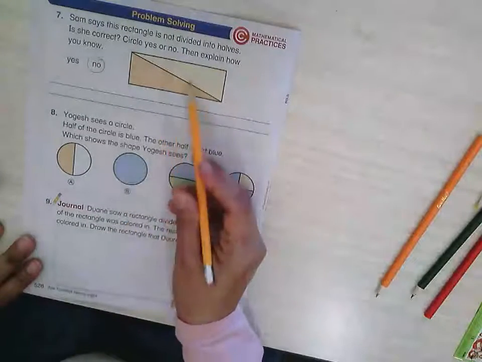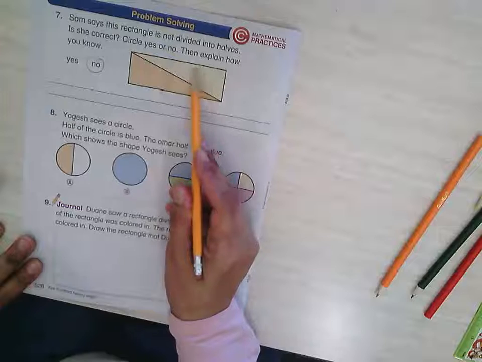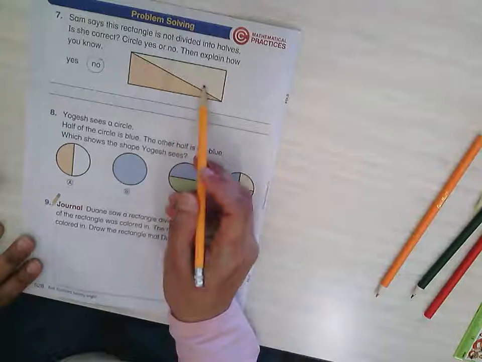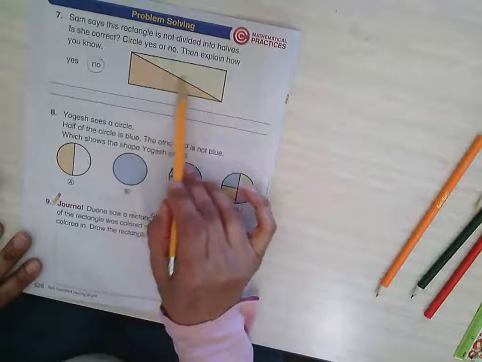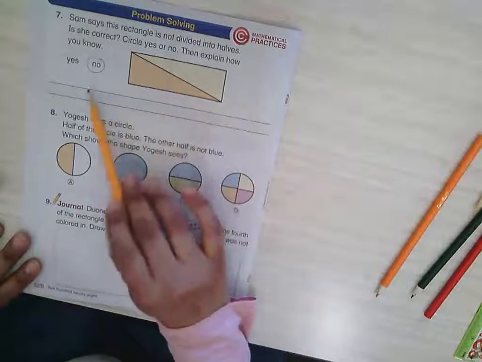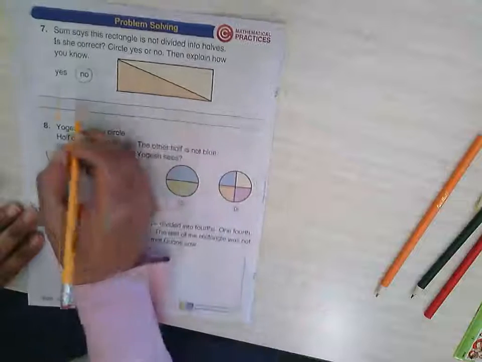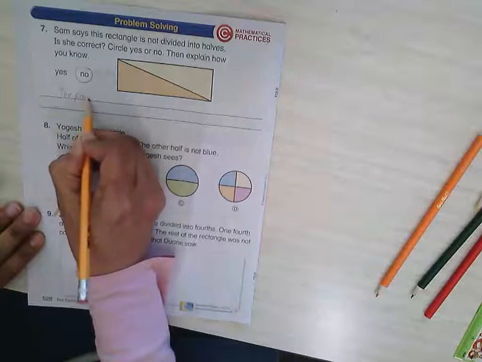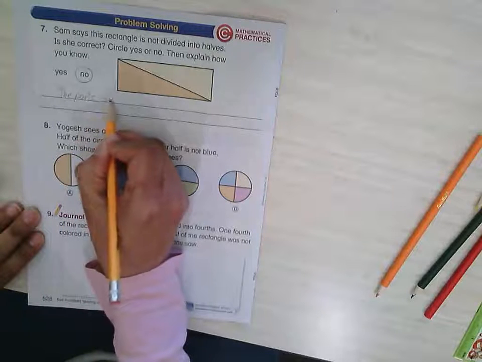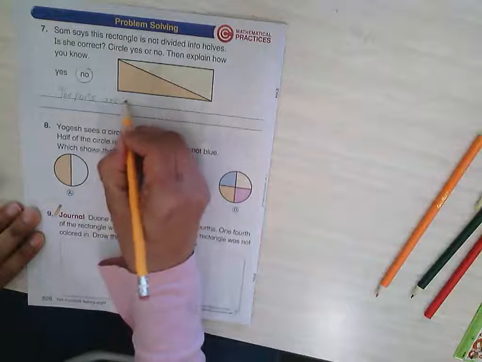Because the parts are equal. If you cut the shape apart and flip it, they will be equal. So they are equal halves. So your explanation will be: the parts are equal.